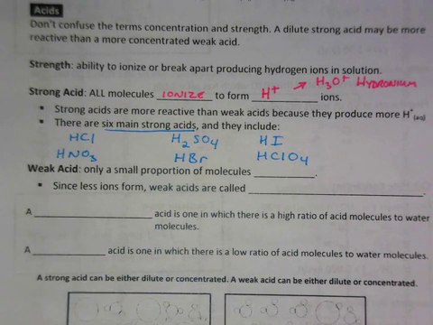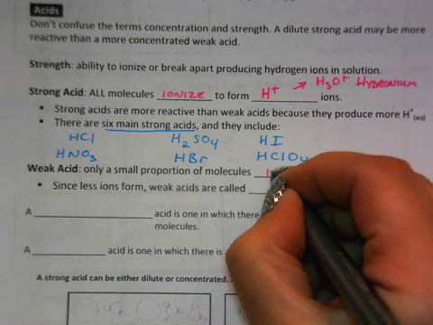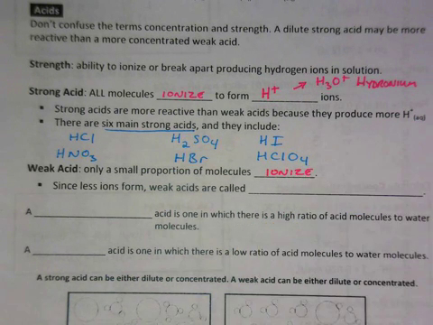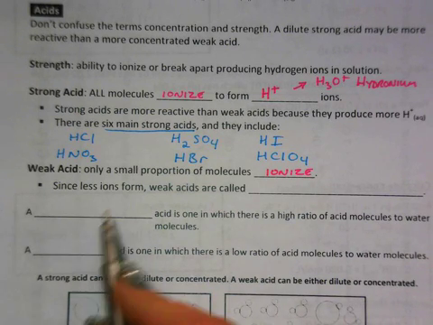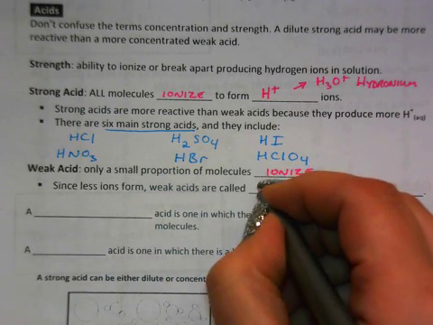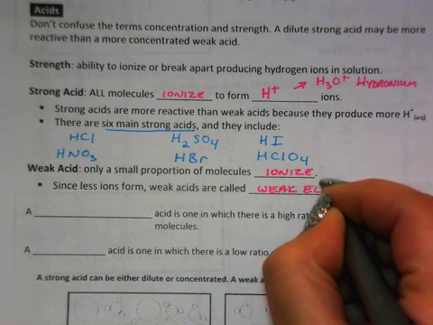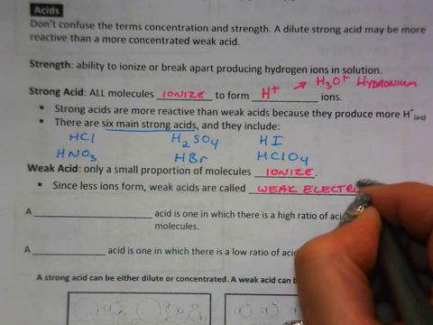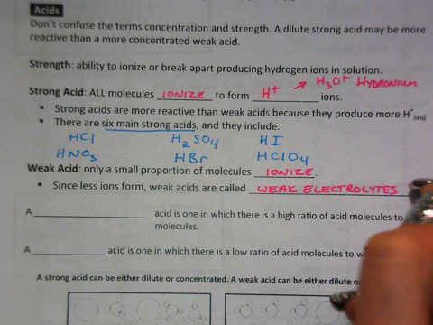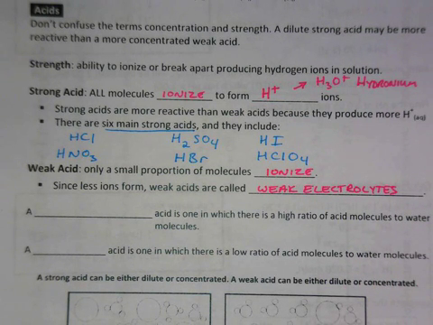A weak acid is a little different. In a weak acid, only a small portion of molecules ionize. Maybe 1 out of 100 will ionize, maybe 1 out of 10, something like that. Since less ions form, weak acids are known as weak electrolytes. Again, electrolytes are substances that split into anions and cations in solution. They're called electrolytes because they carry electricity.